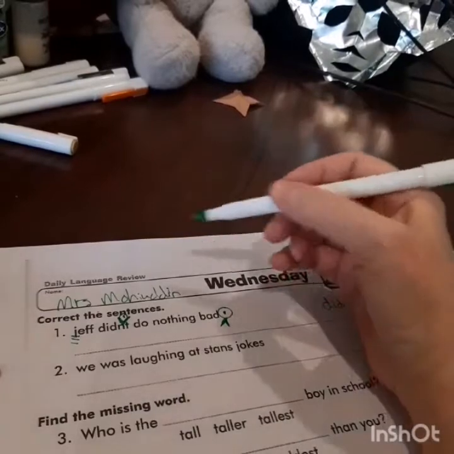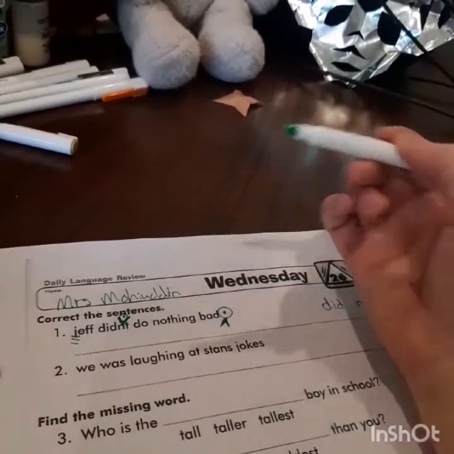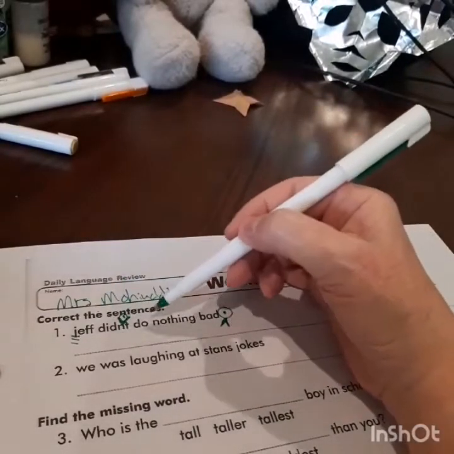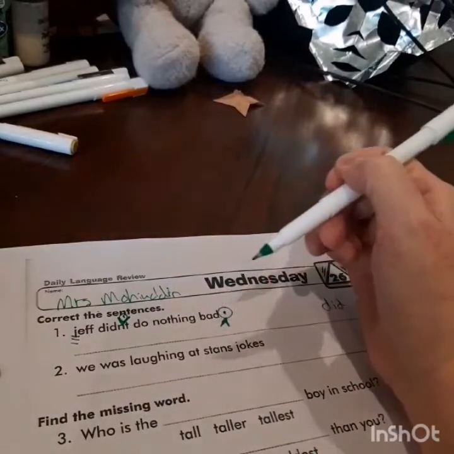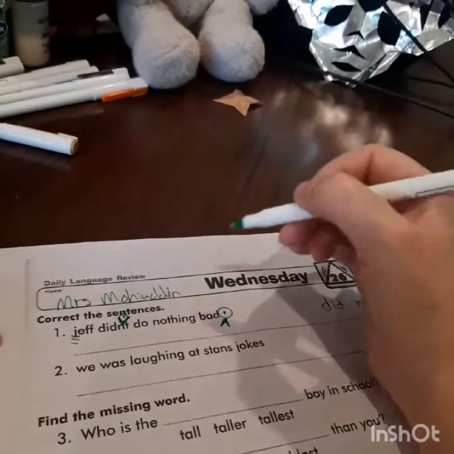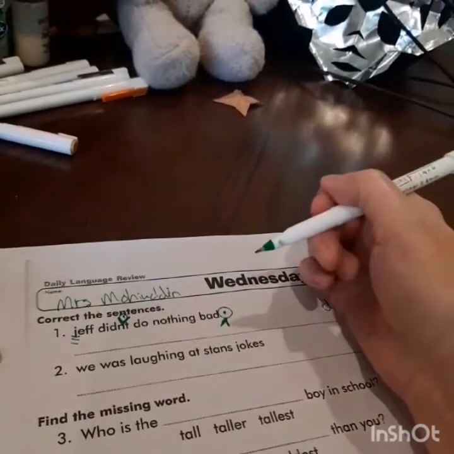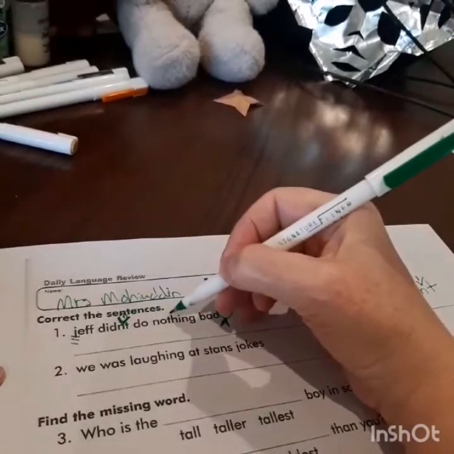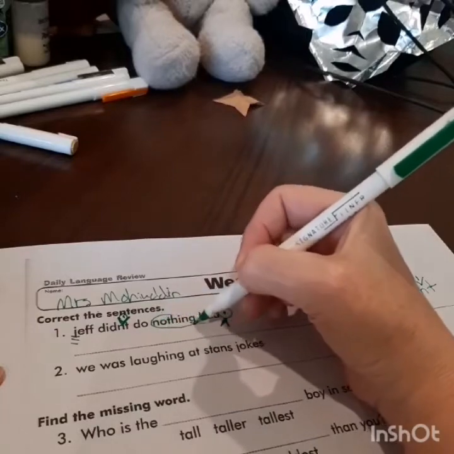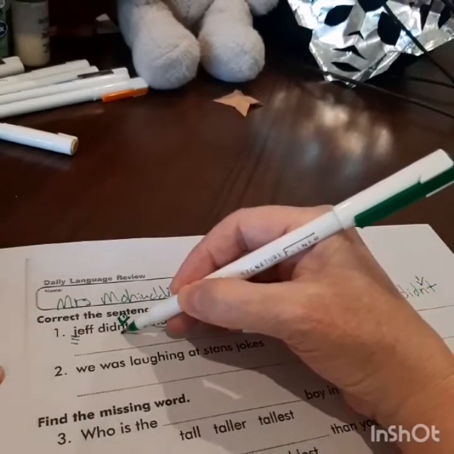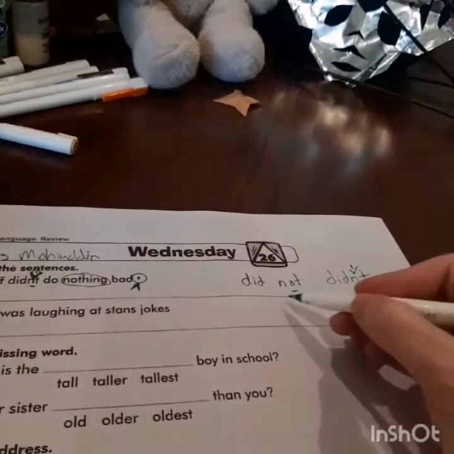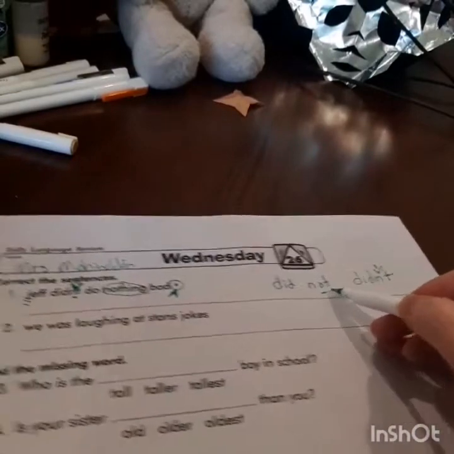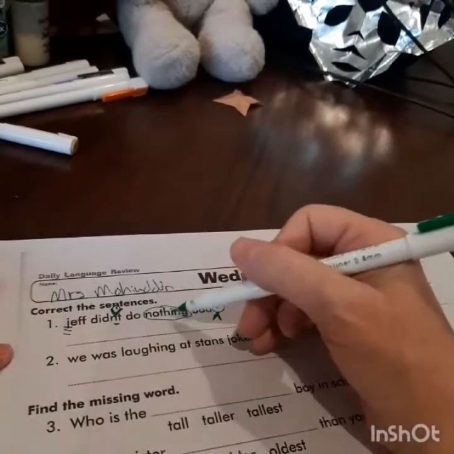Okay, now this is something you might not know about, so I'm going to show you again. Jeff didn't do nothing bad. Okay, we understand what happened. Basically, Jeff is a good guy. Okay, but this sentence is not right because this is a problem right here. You have a not word here. Remember I told you that didn't is did not. And then you've got not here, nothing.